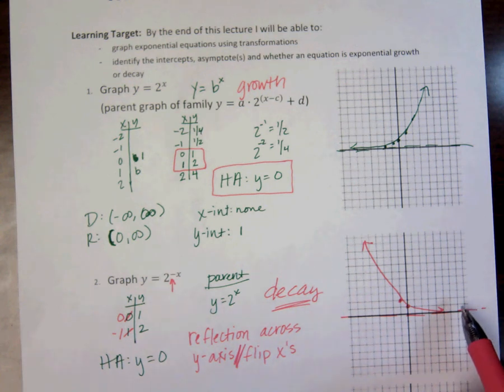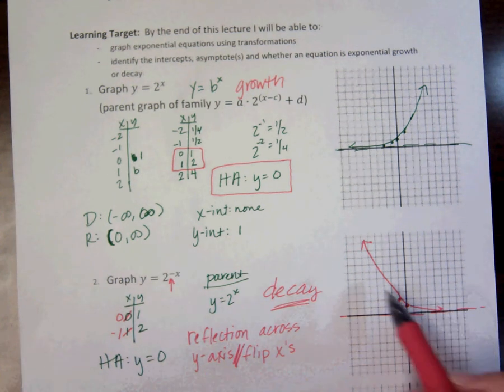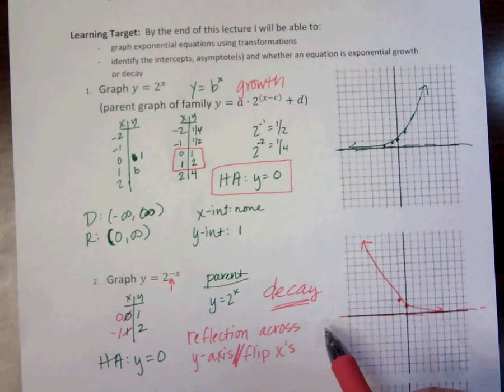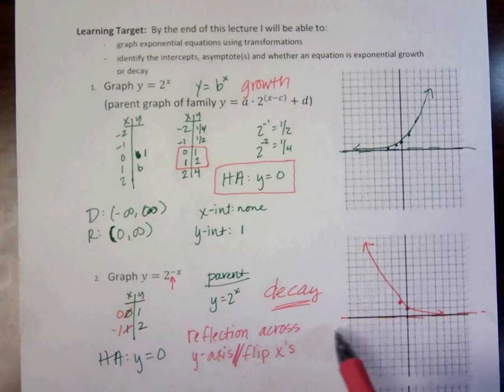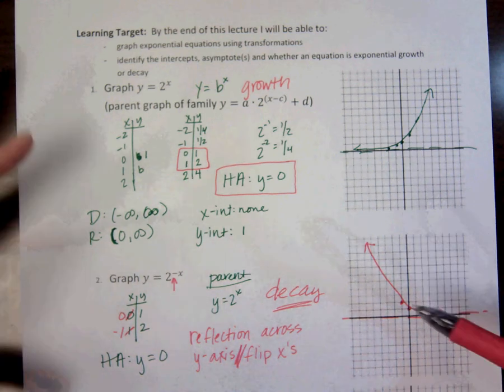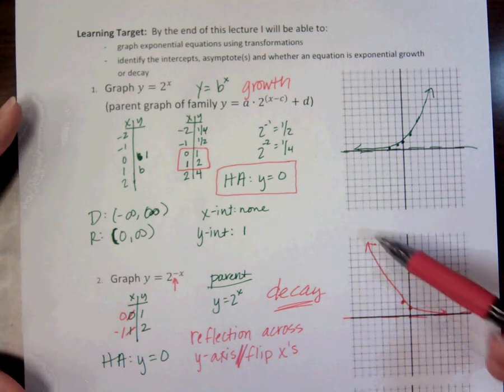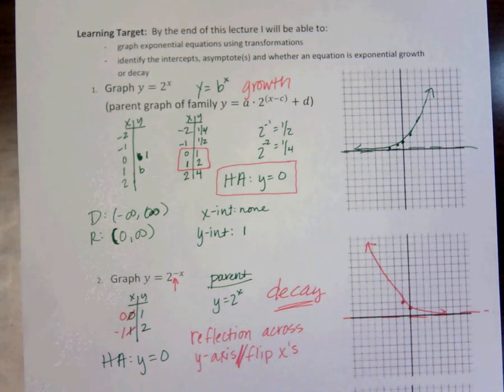If you need more points, then plot more points, but those are kind of the 2 basic points I must see. And most of you, once you draw in that asymptote, you can see how your graph would slope down and level off with the asymptote. So that should be enough really to get your graph for number 2. Domain is still all reals, range is still greater than 0. So you can see that on your graph.